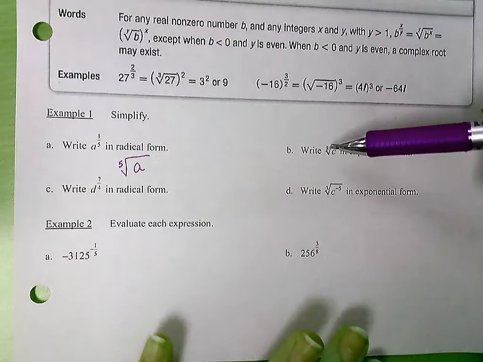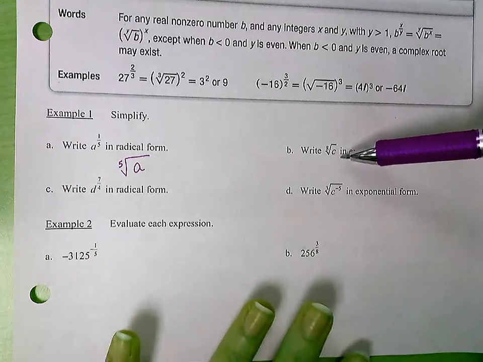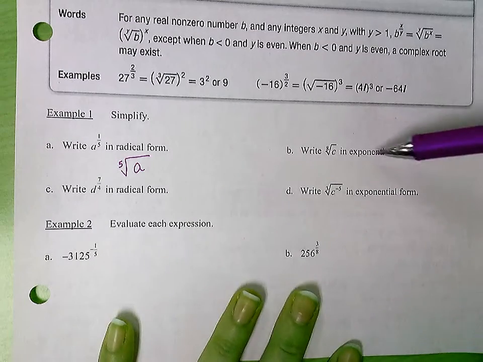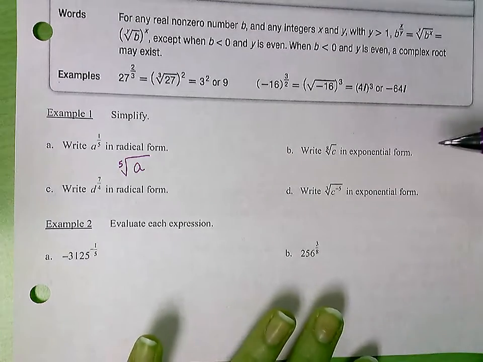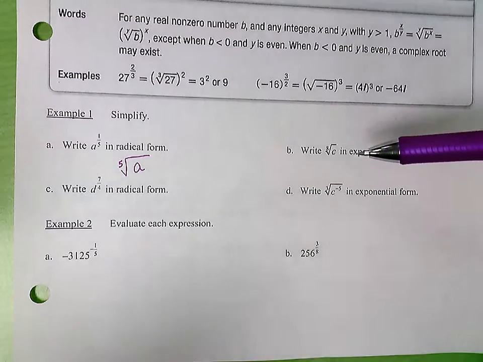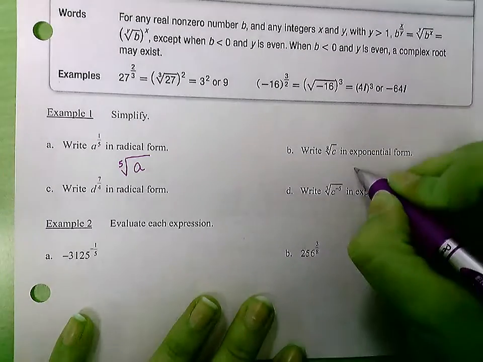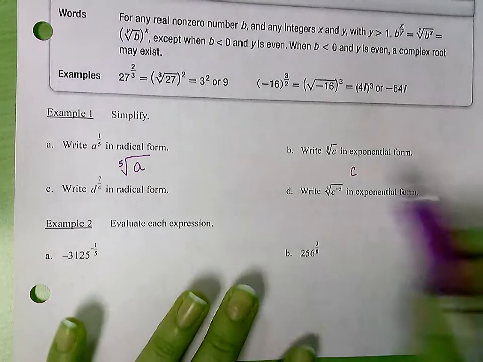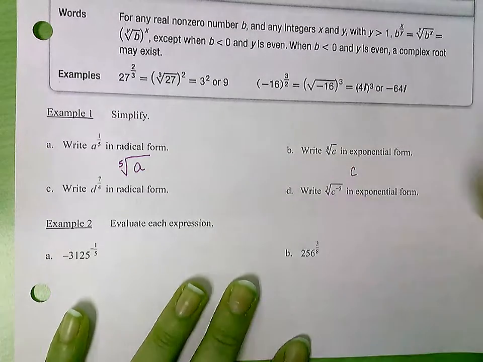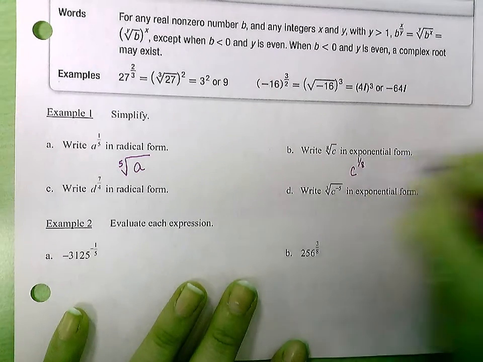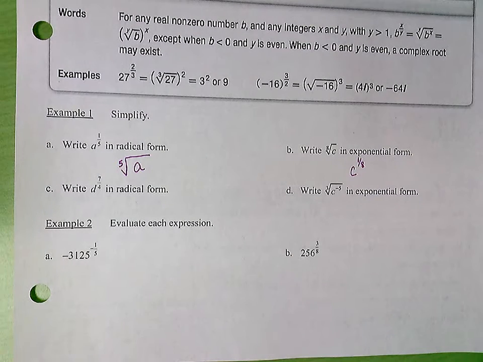For letter B, we want to write the 8th root of c in exponential form. So this one will have that rational exponent. I still have c as my base. Since it's the 8th root, it'll be c raised to the 1/8 power.